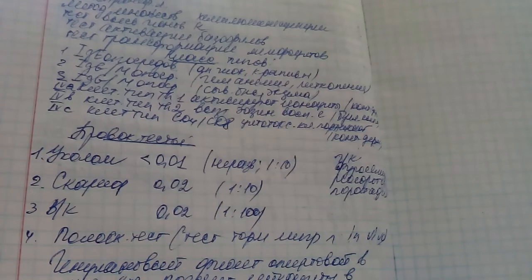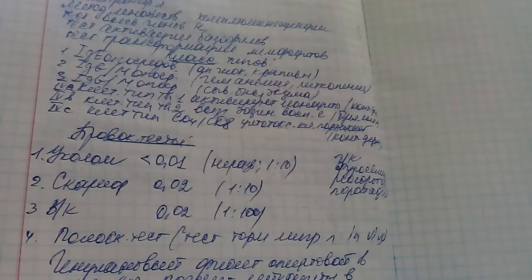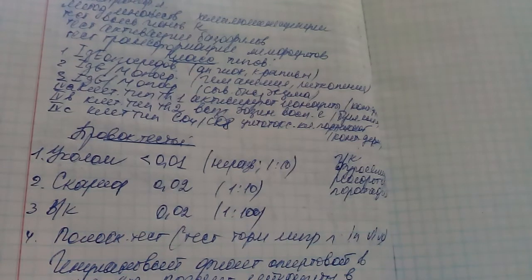We use detection of serum tryptase, the reaction of inhibition of leukocyte migration, the reaction of blast transformation of lymphocytes, the method of multiple chemiluminescence, the method of potassium ion release, the test of activation of basophils, and the test of transformation of lymphocytes.